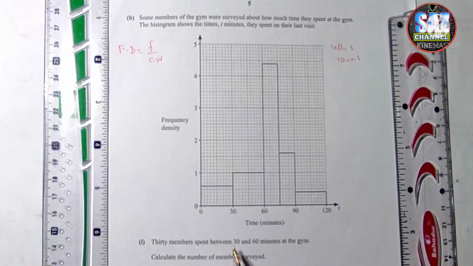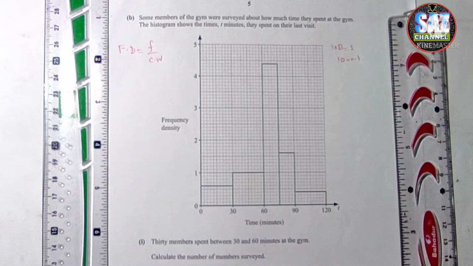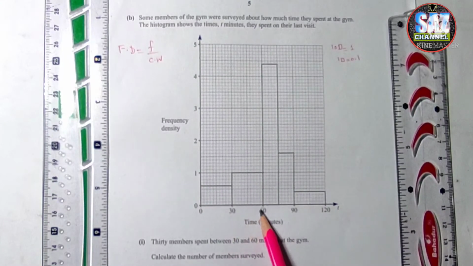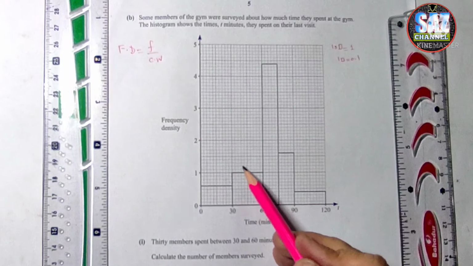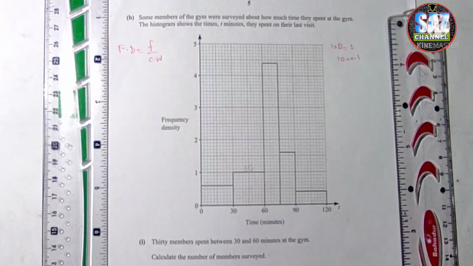30 members spend between 30 to 60 minutes. So it means that for this class, for this interval, which is 30 to 60, the frequency is 30. It's already given, and we have to find the number of the members surveyed. We have to find the total members who are surveyed.